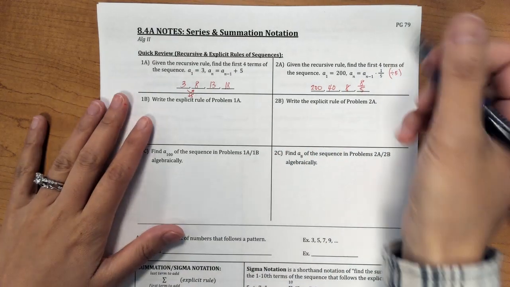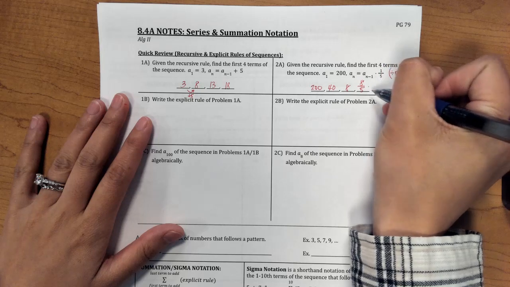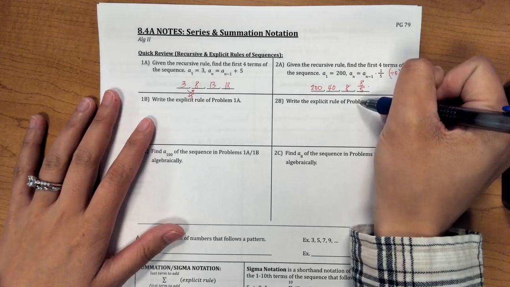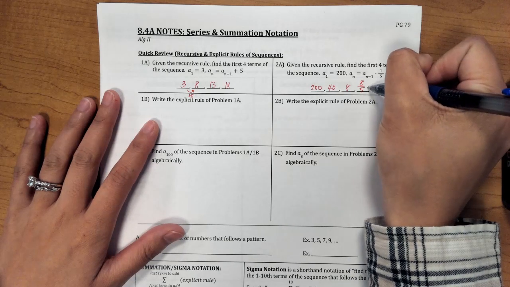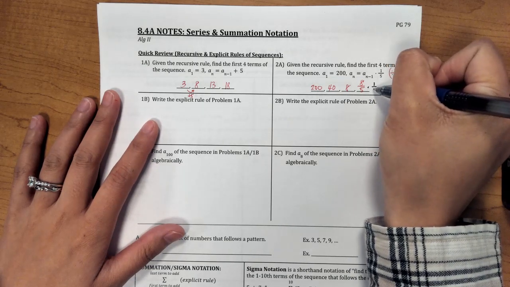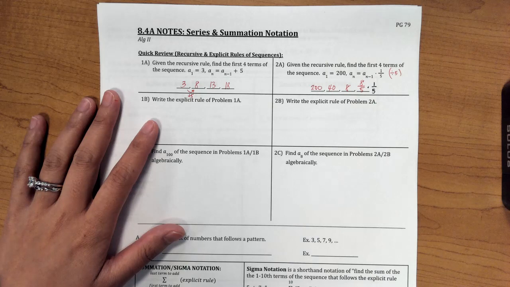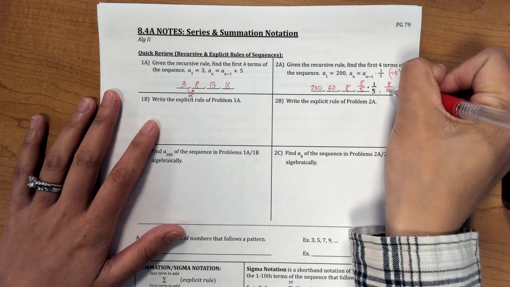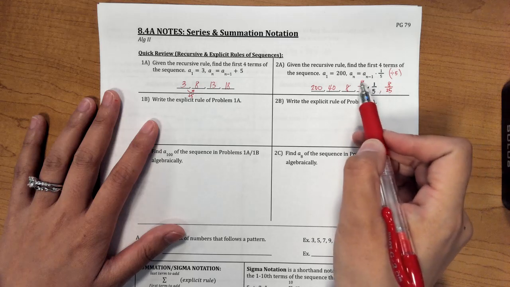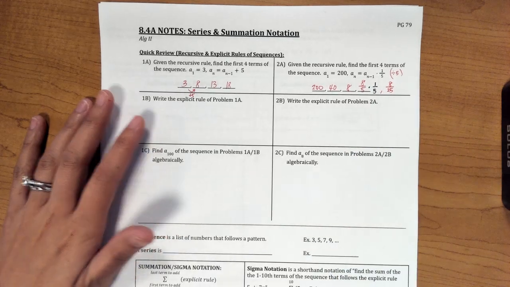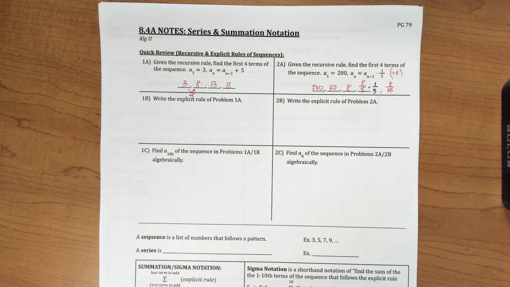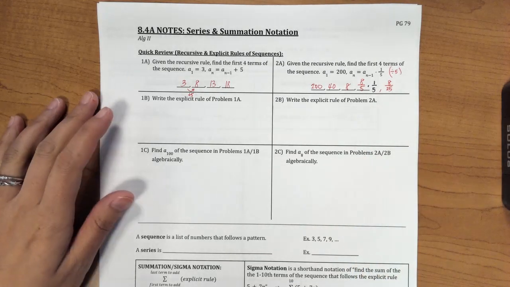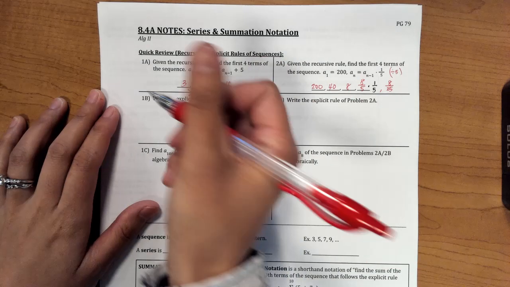If you wanted to give me the next term without dividing by 5, because 8 divided by 5 is a little weird, what you're really doing is multiplying by 1/5. And so your next term will be 8 over 25. You just multiply your numerators and multiply your denominators. This is different than cross multiplying, which has to have an equal sign in the middle. Okay? So explicit rule of problem 1a.